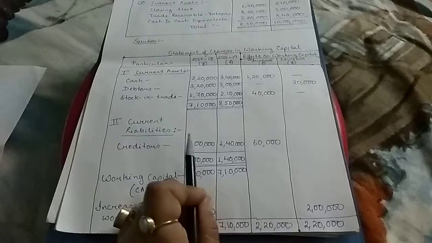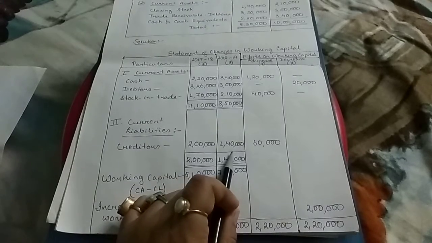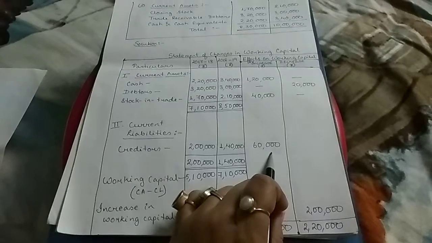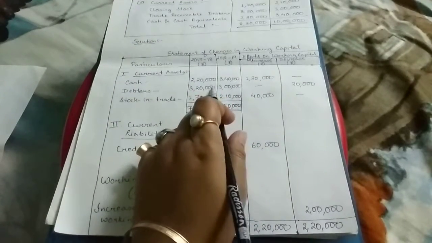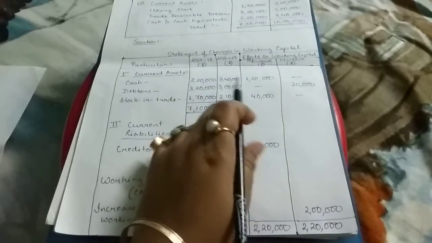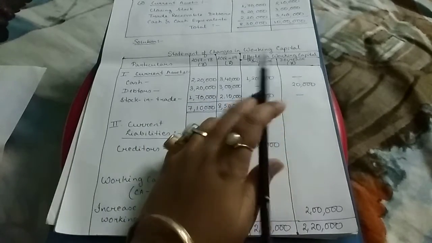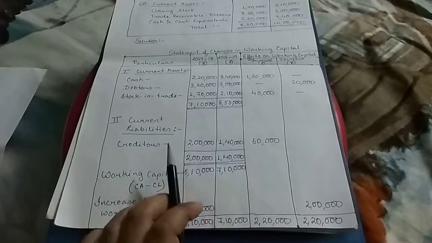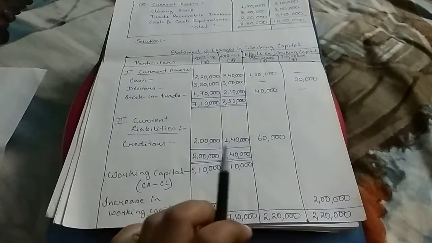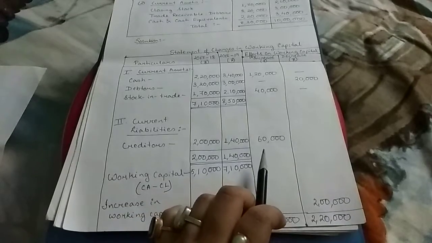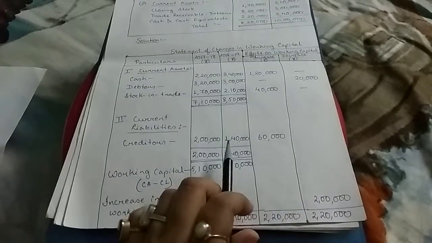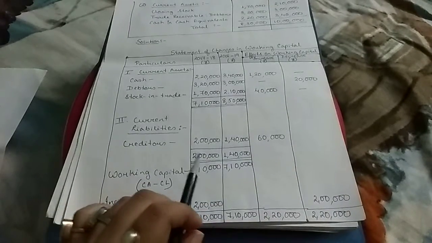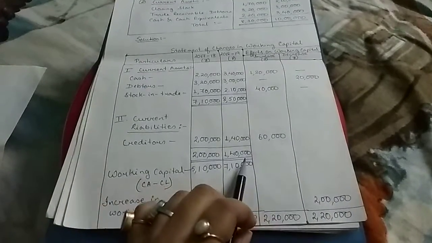But in case of a current liability, if there is a decrease, then we have to write it in the increase column. In case of a current asset, if it is a decrease, we write it in the decrease column, and if it is an increase, we write it in the increase column. But in case of current liabilities, if it is a decrease, we write in the increase column, and if it is an increase, we write it in the decrease column. Just the opposite is the case. Then total it up, it's 2 lakh, 1,40,000.